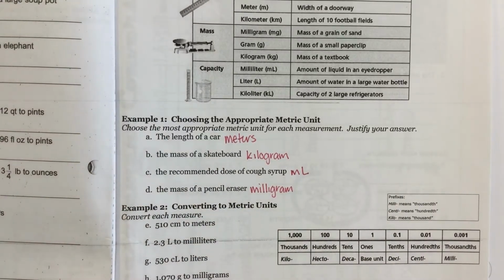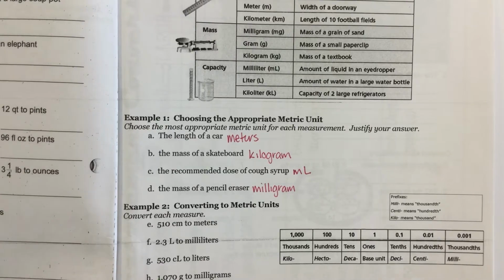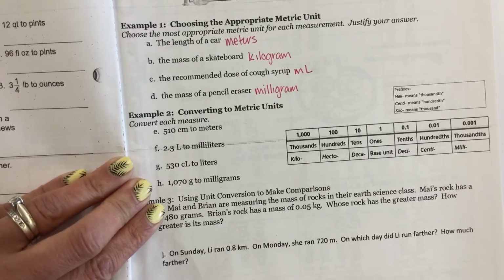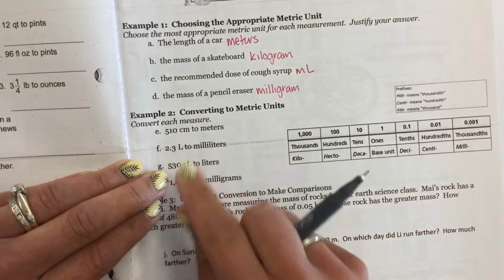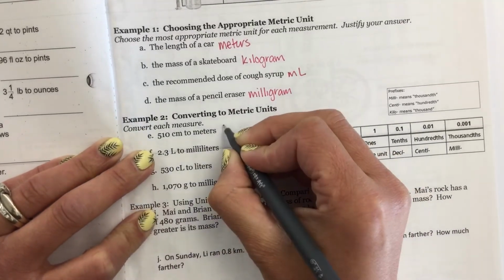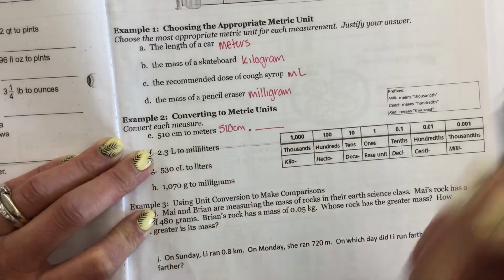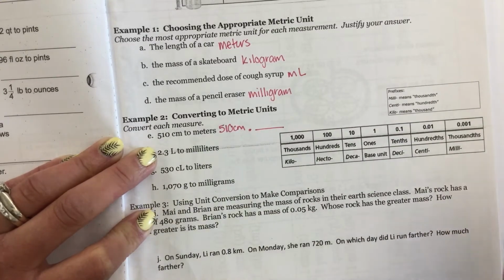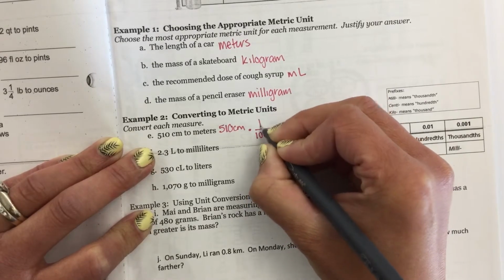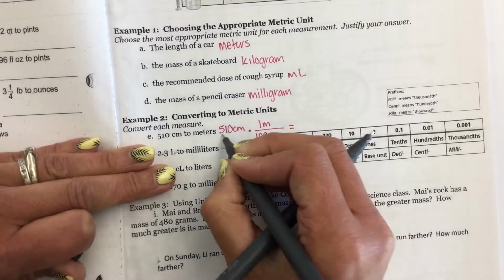Okay, so in converting from one unit to another, people disagree or have different ways of doing this. I like to use a conversion factor or a unit proportion like we did yesterday. So if we have 510 centimeters, I'm going to do one each way. To meters, I would multiply it by the relationship between meters and centimeters. So I know that there are 100 centimeters in 1 meter. This always goes over 1.